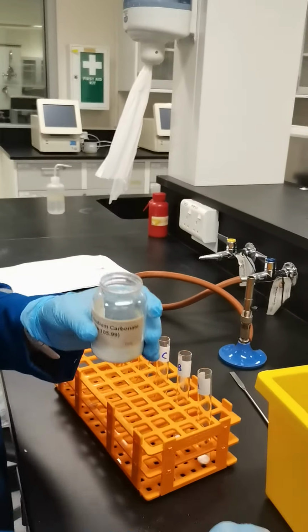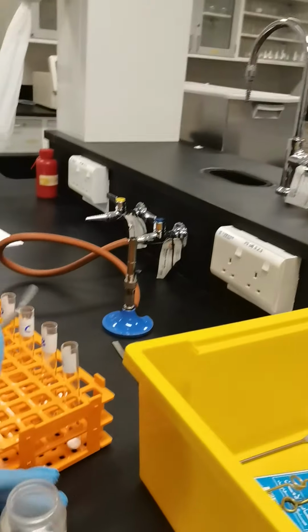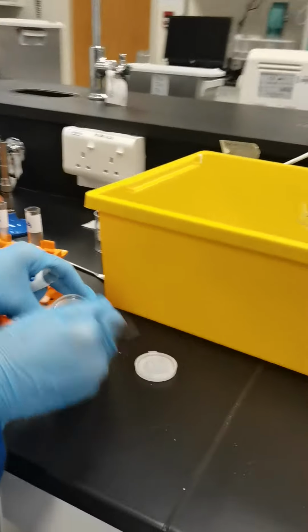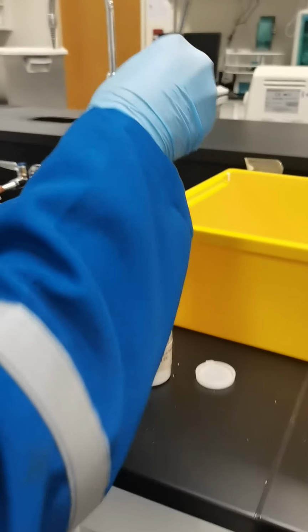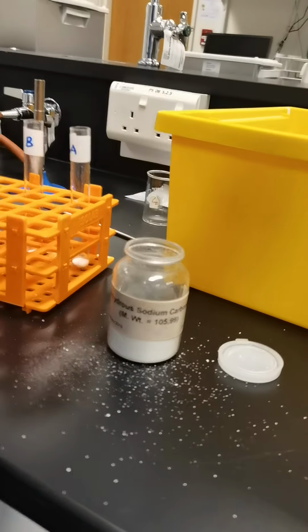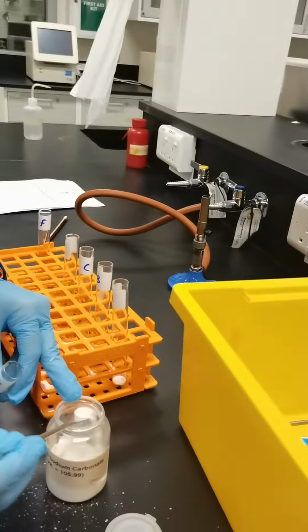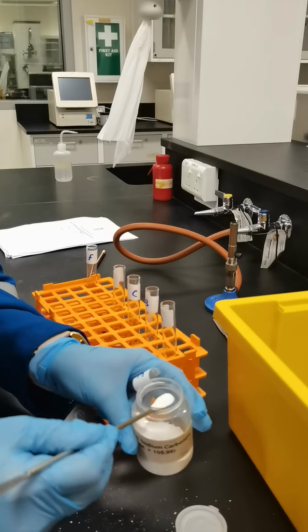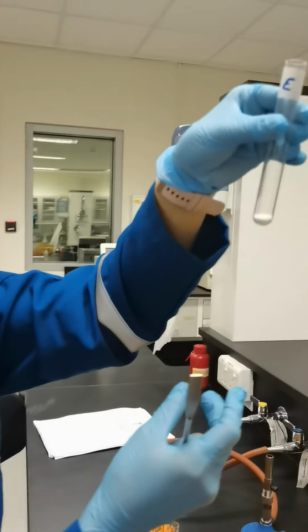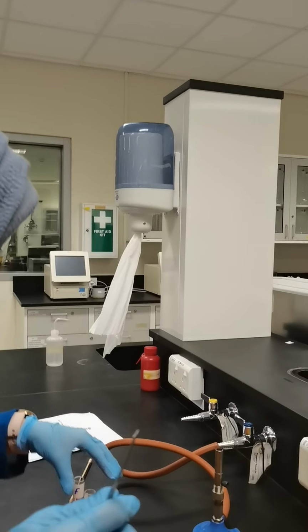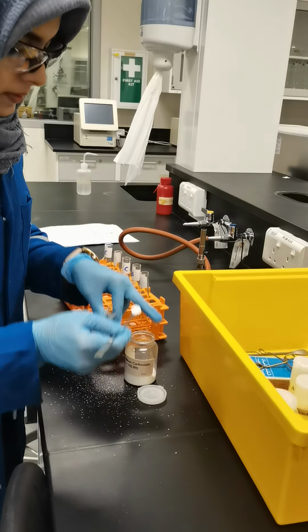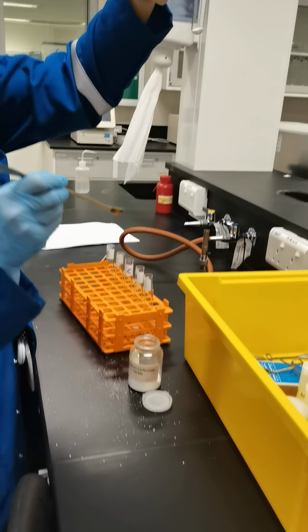I am going to fill this sodium carbonate, and the E. Okay.